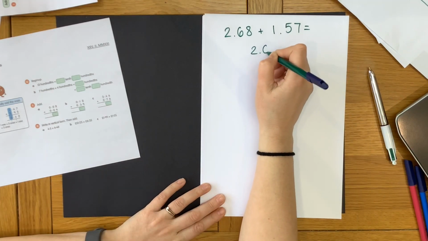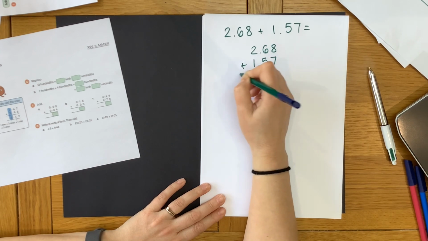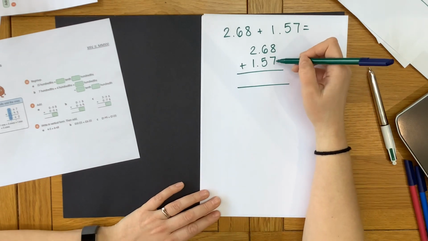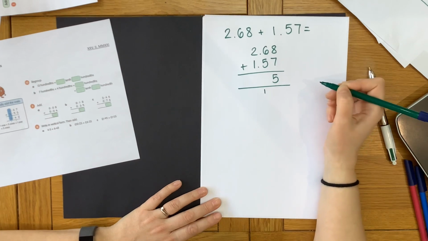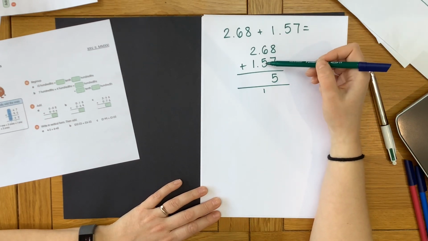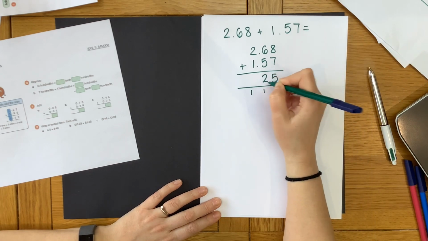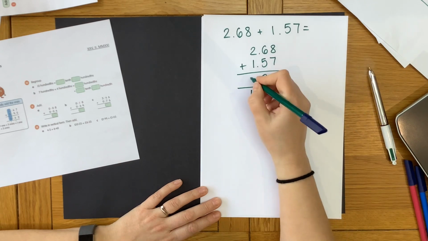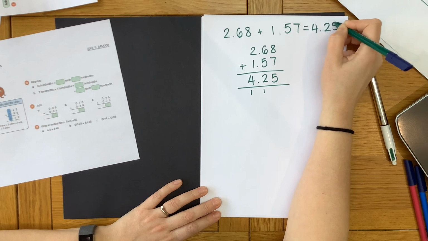Okay, 2.68 add 1.57. Hundredths first. 8 hundredths add 7 hundredths is 15 hundredths, which is 1/10 and 5 hundredths. 6 tenths, add 5 tenths, add 1/10 is 12 tenths, which is a whole 1 and 2 tenths. And then wholes, I've got 2 and 1, add 1, giving me 4, giving me the answer 4.25.